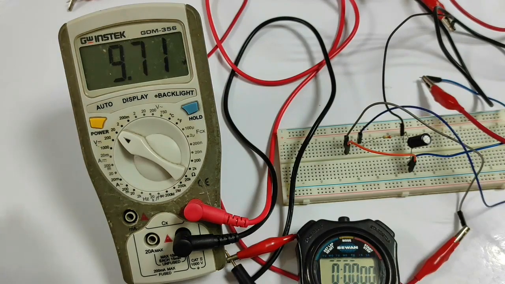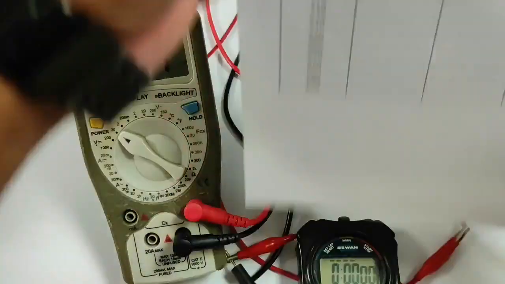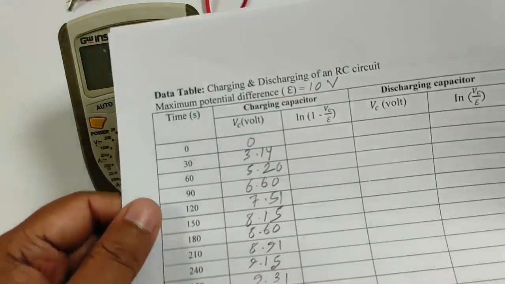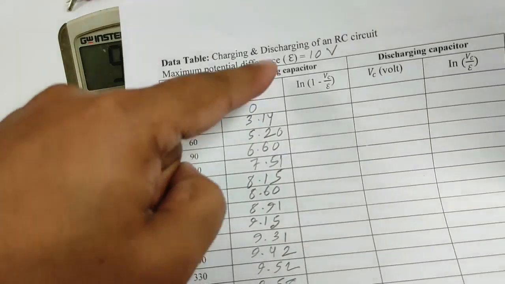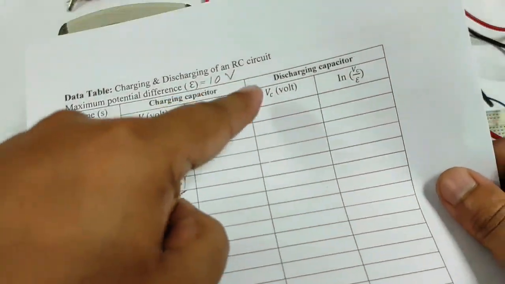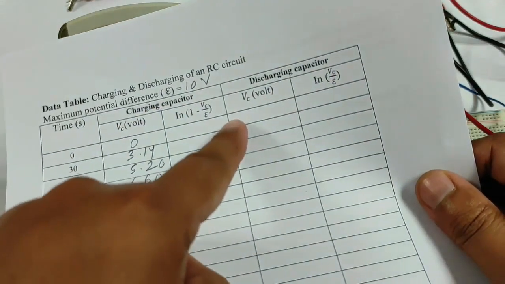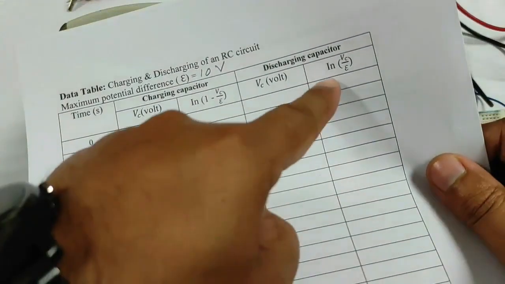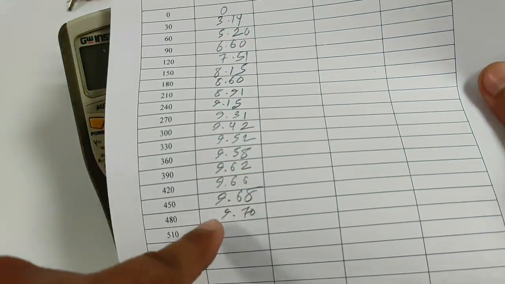So let me give you just the idea. That's what I did. So this is our table. Again, for each time, I take the voltage here. So right now I'll go there. So the discharging process. I'll start the stopwatch, and again count the voltage, and I'll take the same amount of data as before.